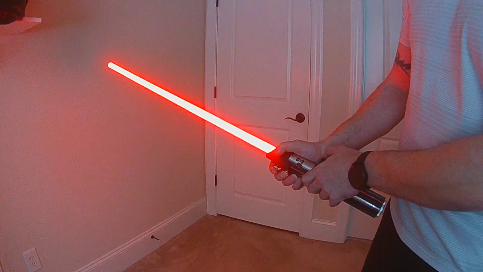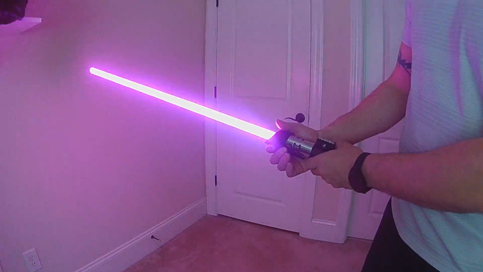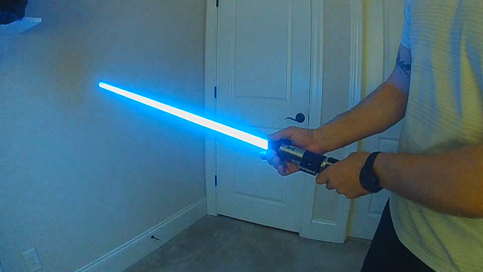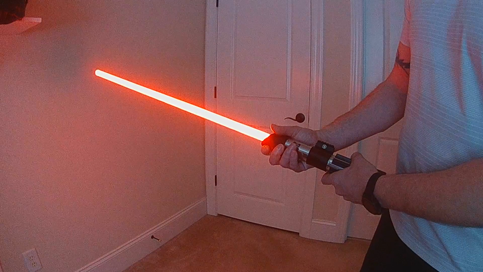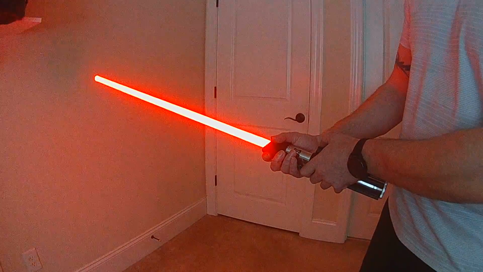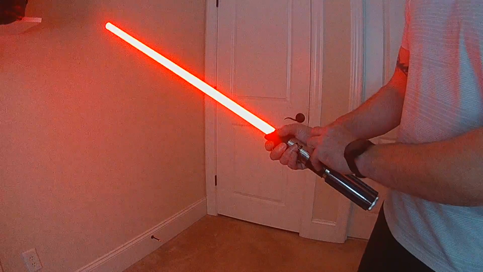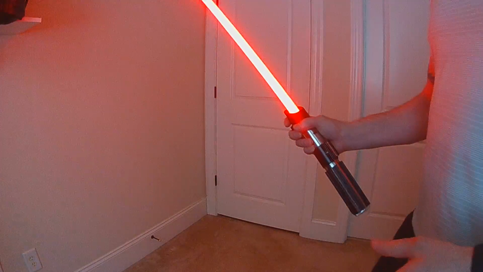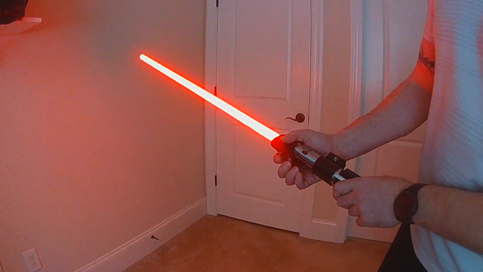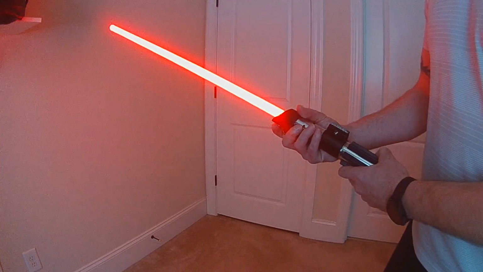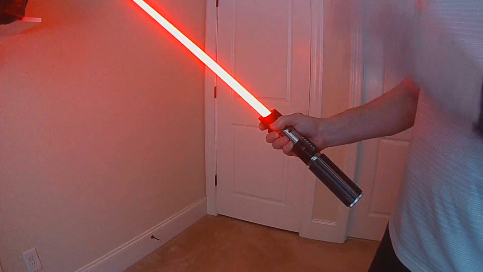Hold aux, click power. This one has the color wheel built into it, so I can rotate the hilt, and when you get to the color you want, you just click your power button again to lock it in. And then blast, other than multi-blast, is just your aux button. And that's the main controls while the blade is on.